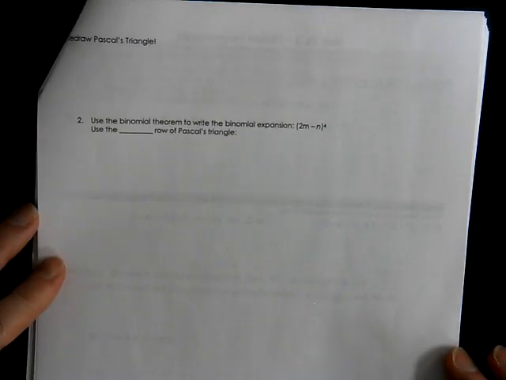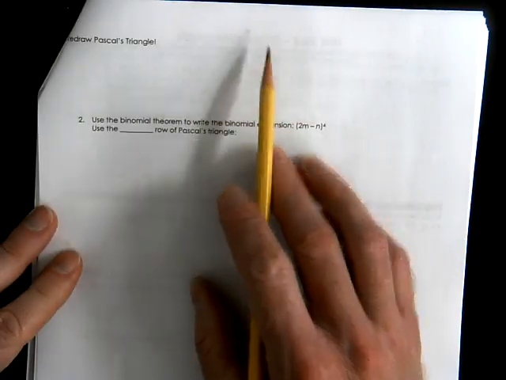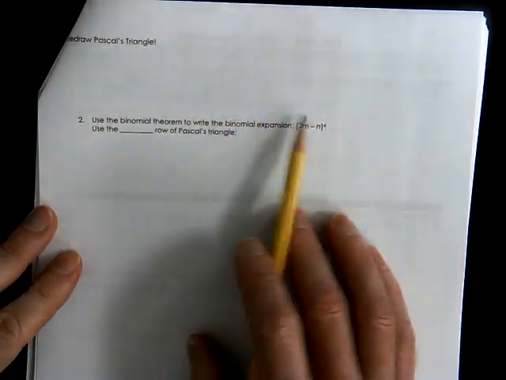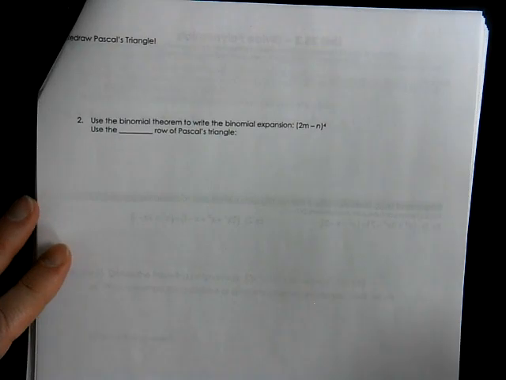All right, on our flip side, write out your Pascal's triangle until you run out of room. How many rows can you write until you run out of room? Pause the video, give that a try.